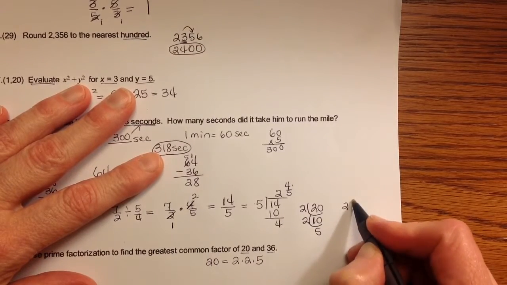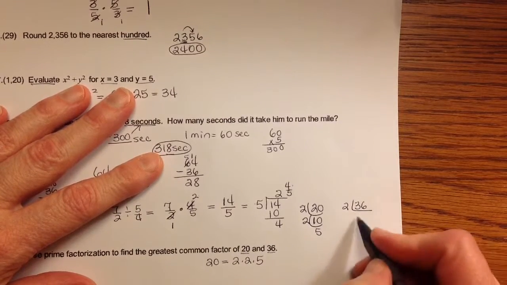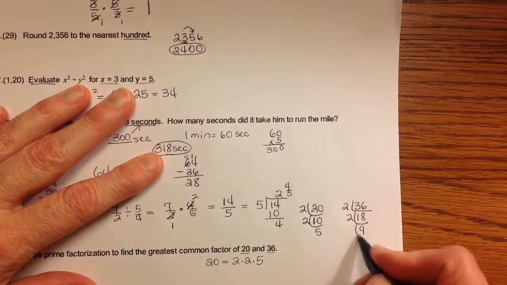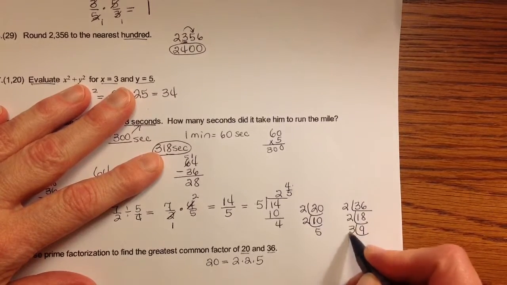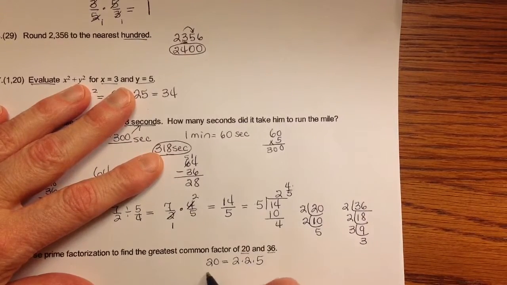Start 36, we're doing prime factorization, so again we'll divide by 2 as long as we can. And the 2 goes again 9 times. Now 2 won't go anymore, but now 3 will go, and it'll go 3 times. When the bottom number is prime, we're through. So 36 is 2 times 2 times 3 times 3.